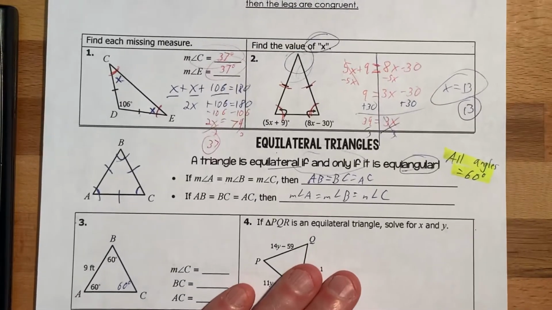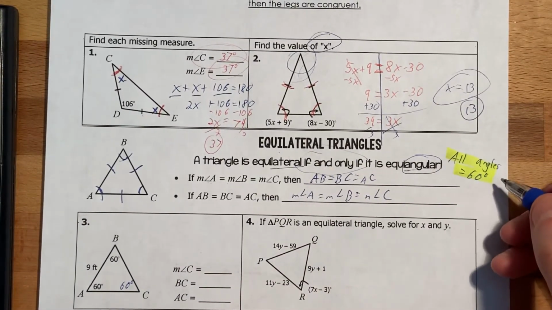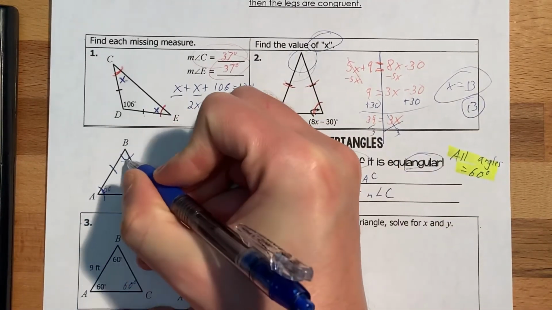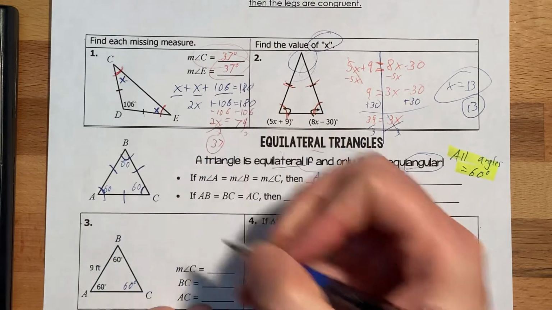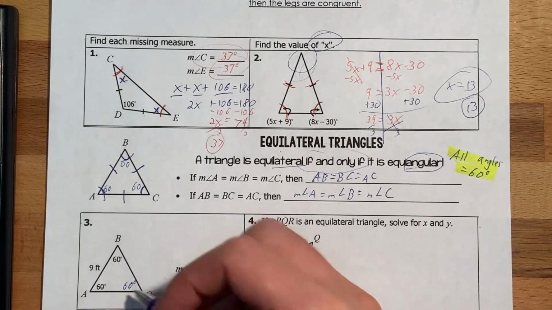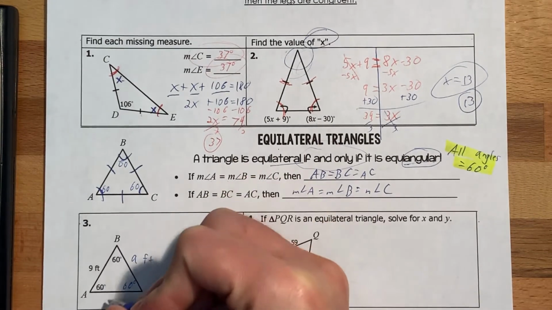Oops, sorry, I should zoom out a little bit. Okay. All angles have to equal 60 degrees because 60 plus 60 plus 60 equals 180. And they're all the same. After that, since all of the angles are the same, that means all of the sides have to be the same.